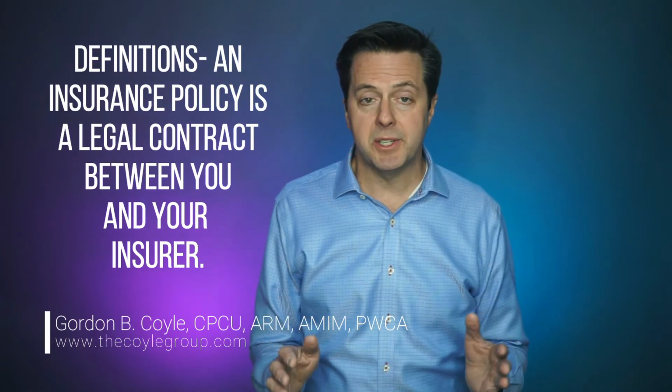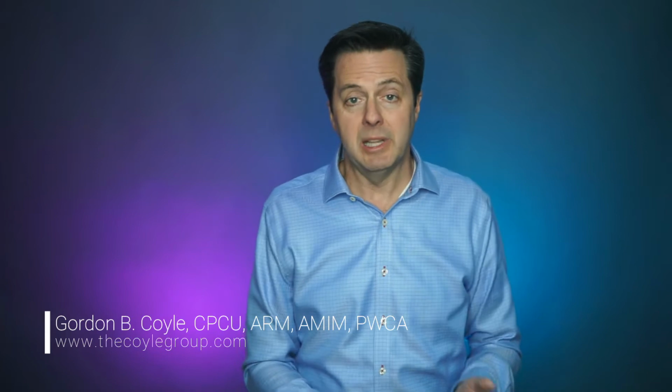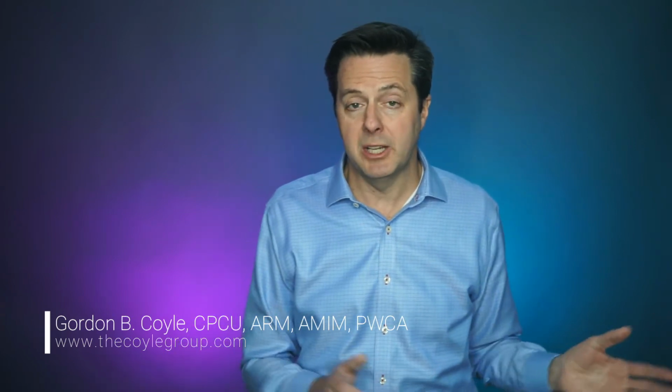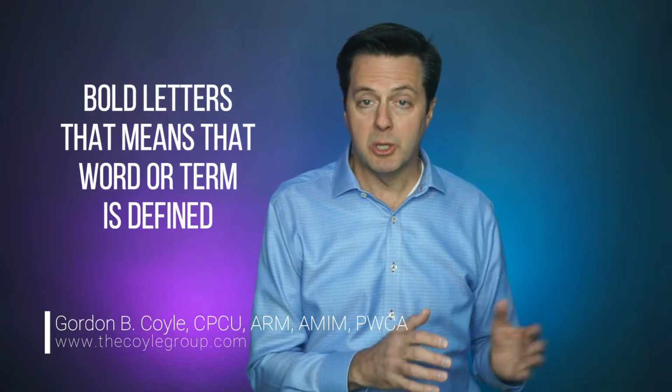The 4th section are definitions. An insurance policy is a legal contract between you and your insurance company. Some policies are hundreds of pages long, and there are a lot of terms and words used that have very specific meanings that may not be exactly what you think they mean in common language. So there's a section every policy has called definitions. If a word is written in bold letters in the policy, that means the word or term is defined. So you go to the definition section to understand how the insurance company is defining that word or term.